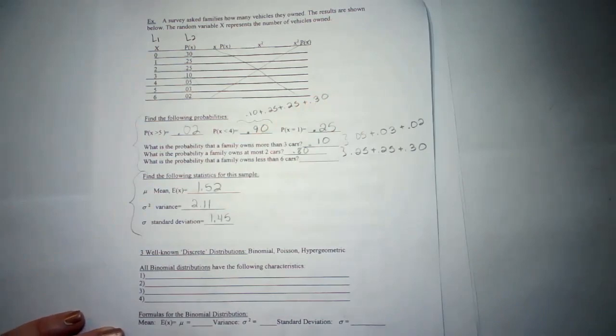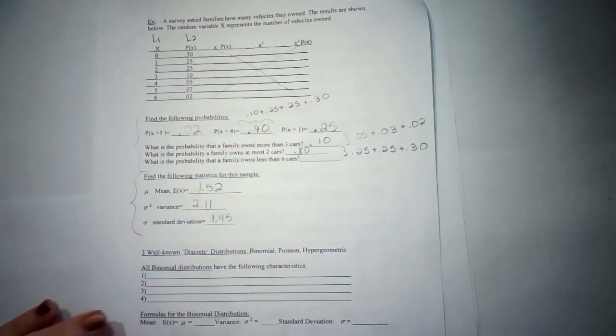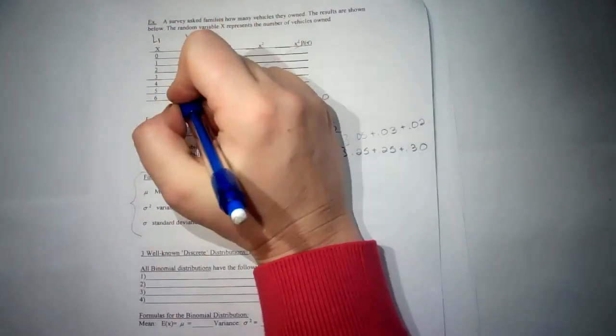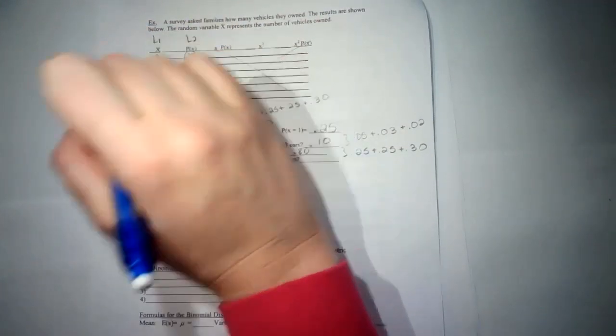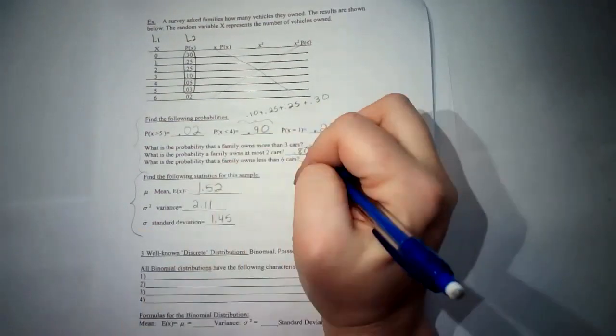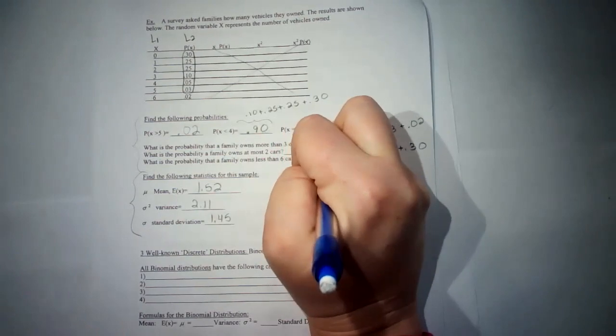And then what's the probability that a family owns less than 6 cars? Okay, this is the one I kind of wanted to talk to you about. I hinted about it before. So owns less than 6 cars. So you could add up all of these right here, right? That's less than 6 cars. Add them all up, you're going to get 0.98.